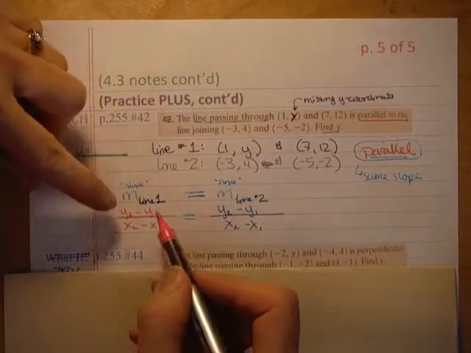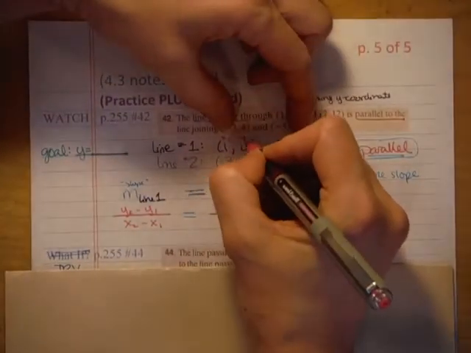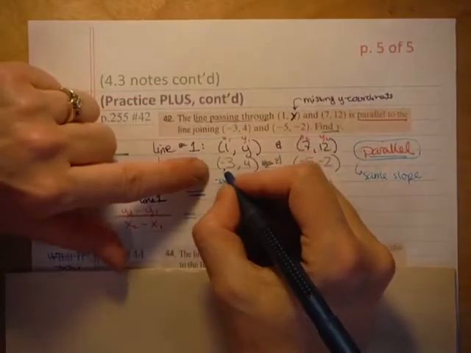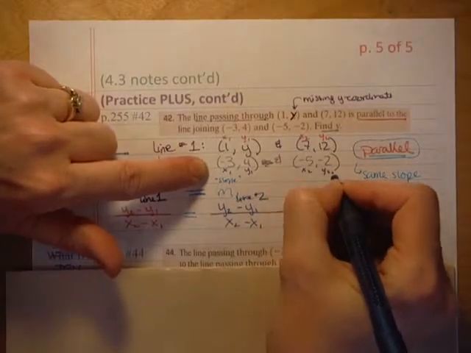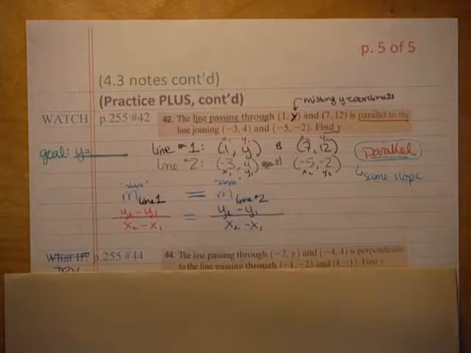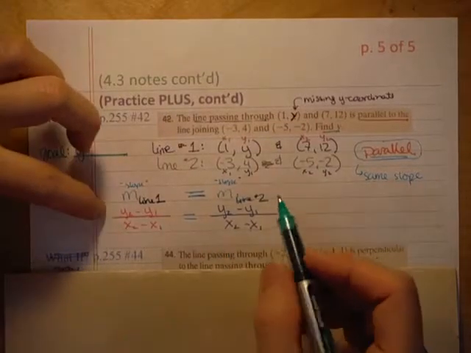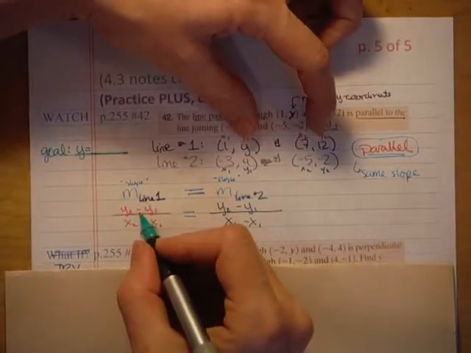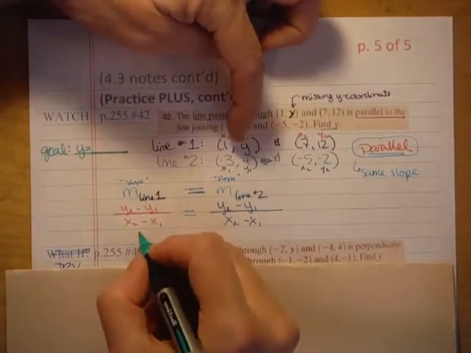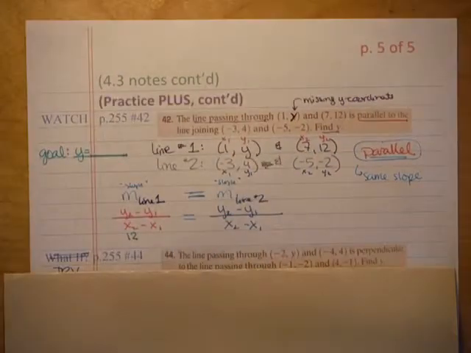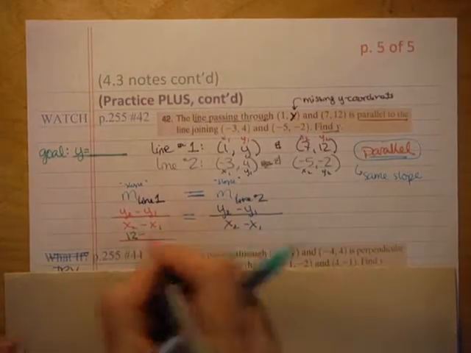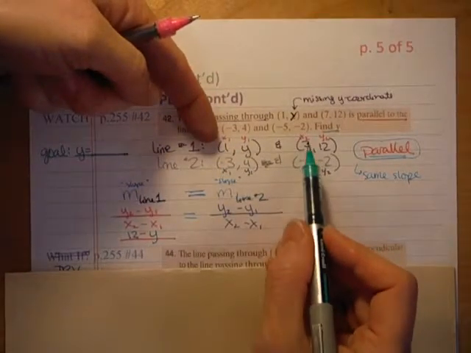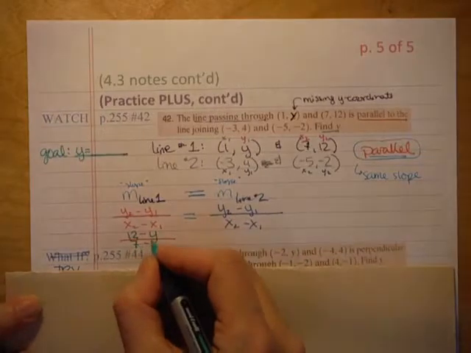Let's go ahead and label our pieces here. So line 1, I'm going to label this as x1, y1, x2, y2. And then for line number 2, I'm going to label this as x1, y1, x2, y2. Again, the labeling takes out all the guesswork, and I don't drop negatives. I'm just going to place everything in its spot. Okay, so y2 minus y1 is going to be 12 minus the y. So over here I've got 12 minus y. And on the bottom, x2 minus x1, I've got 7 minus 1.